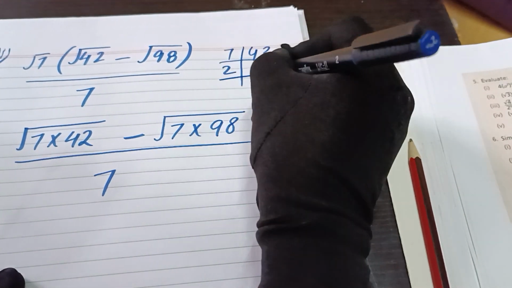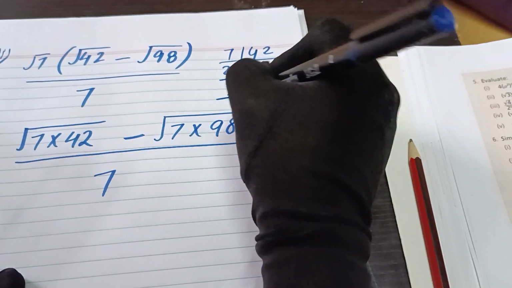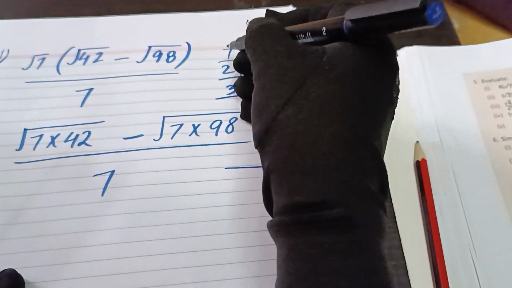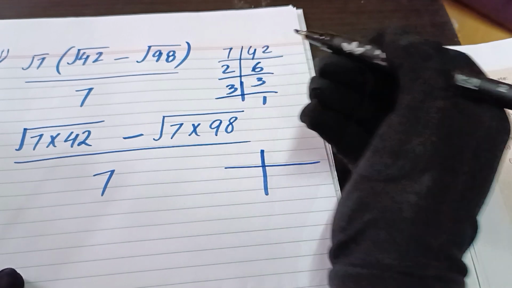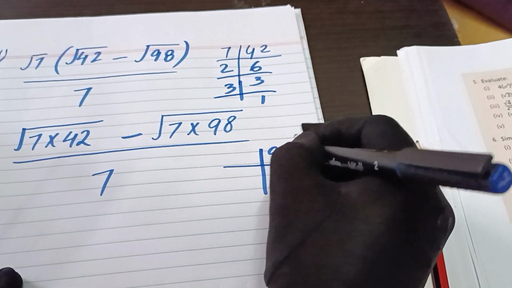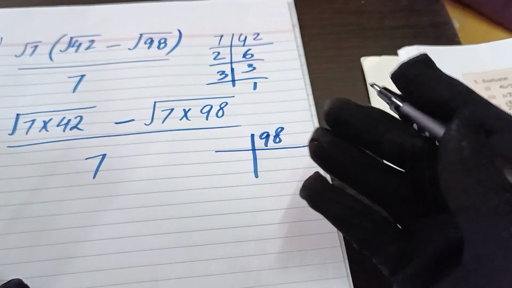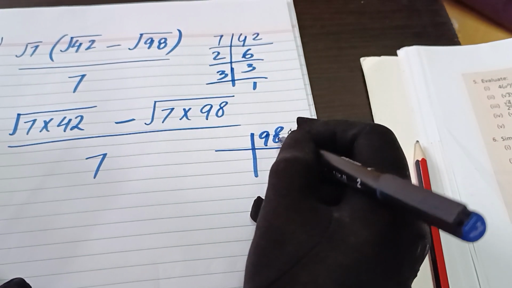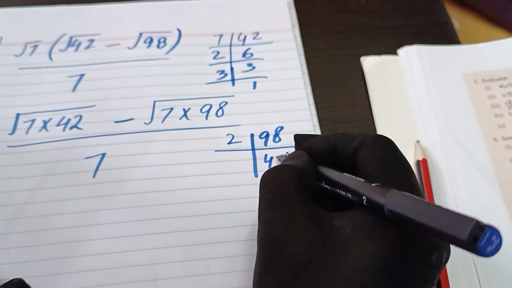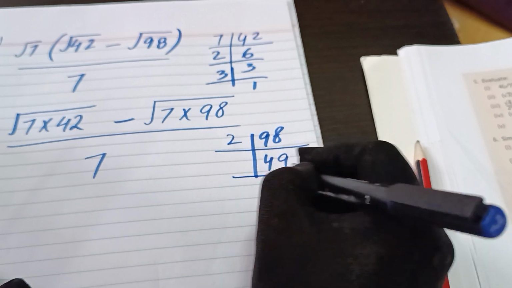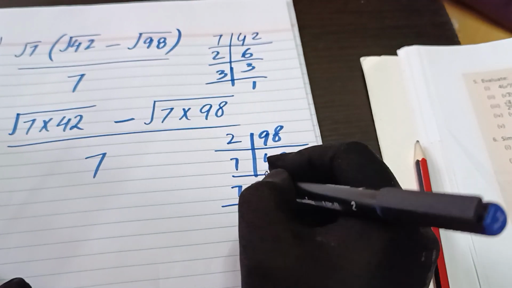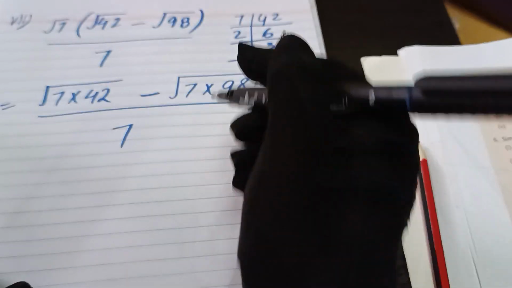I will start with the number 7. Mostly people say start with the minimum prime number, but it's not fixed. With any number you can start, whatever is easy for you. So starting with 2, 2 times 21 is 42, 3 times 7 is 21, 7 times 1. Okay, so there is no pair.